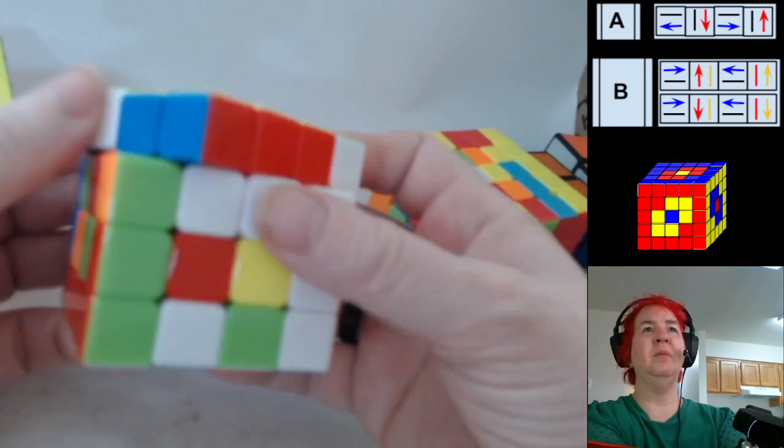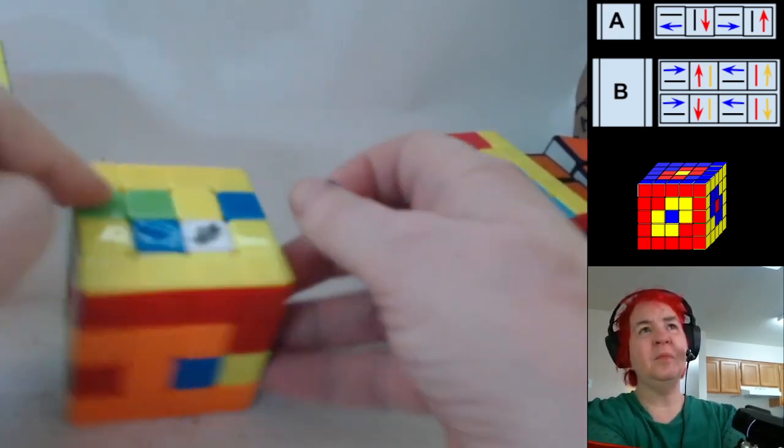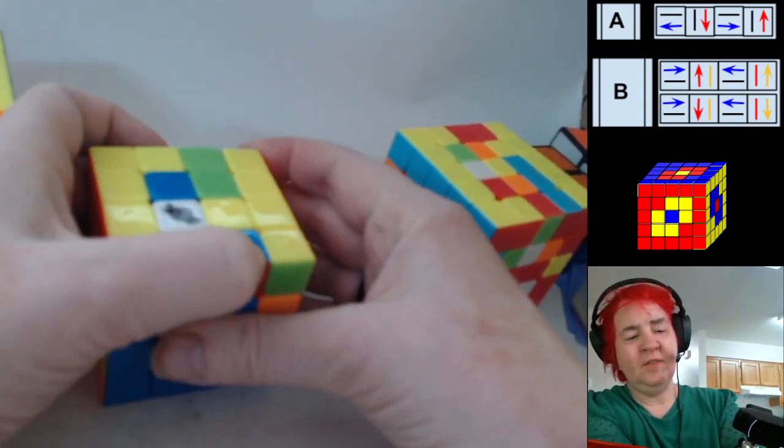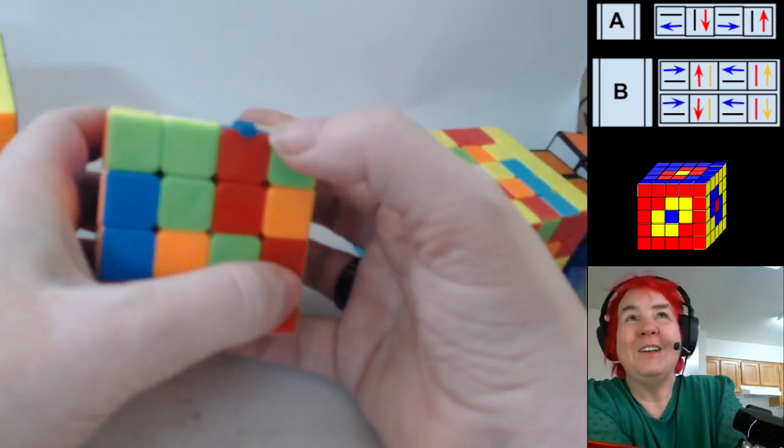Up, up, down, down. This is not a speed solve method. It's not a fewest moves method, but this is the method for those who tried to learn in the past and couldn't figure it out, and my brother tried to teach me. This is the method for the non-cubers.